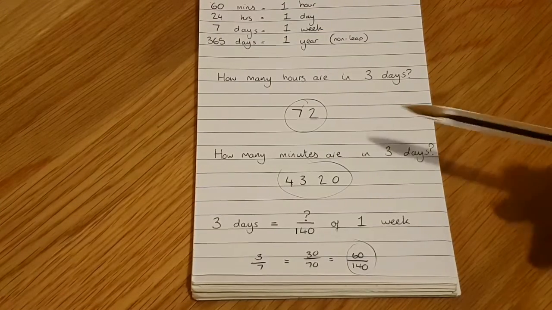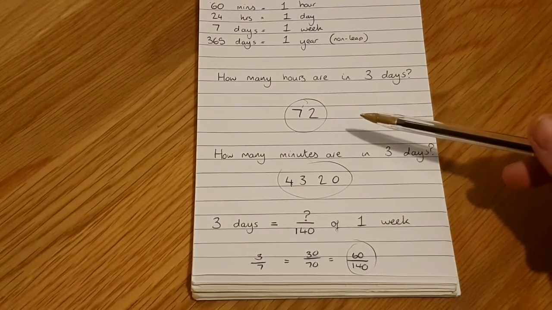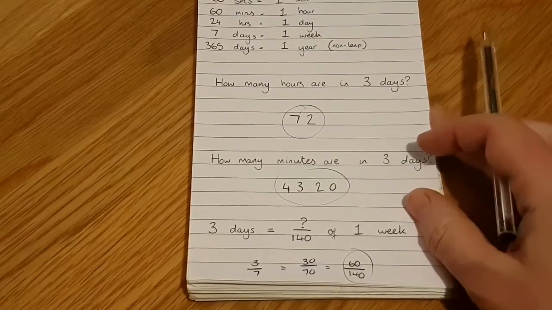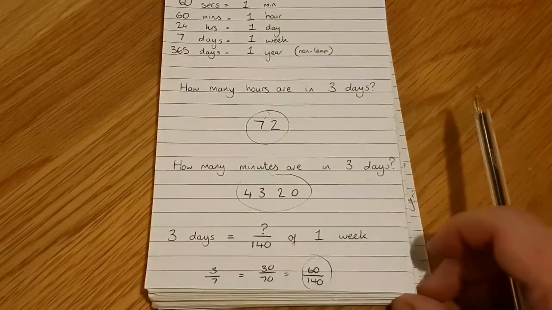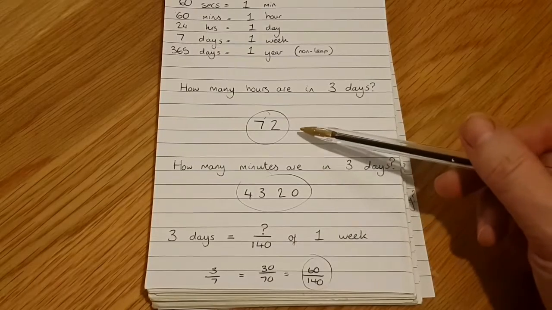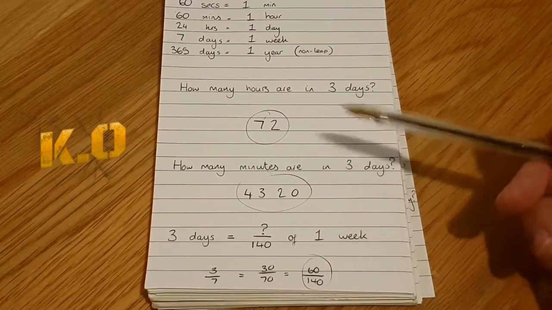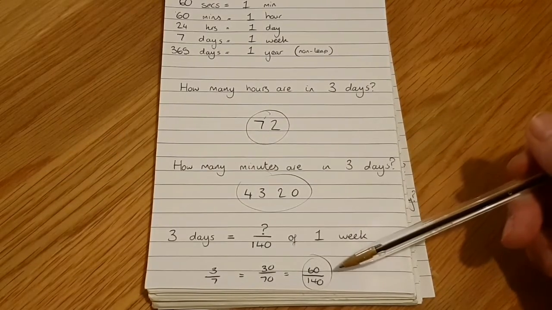And we're back for our answers. How many hours are in 3 days? Hopefully you did 24 times 3, which is 72. To work out how many minutes are in 3 days, hopefully you took 72 times 60, which is 4,320. There we get to our tricky one at the bottom.